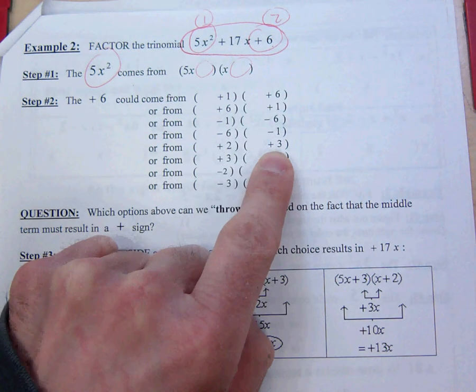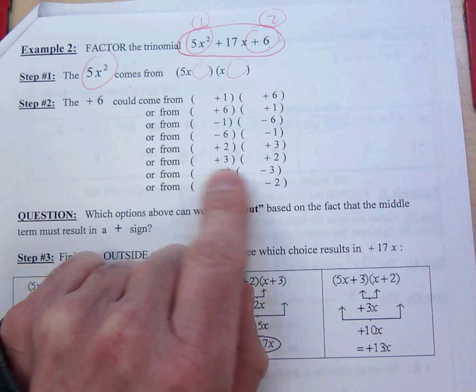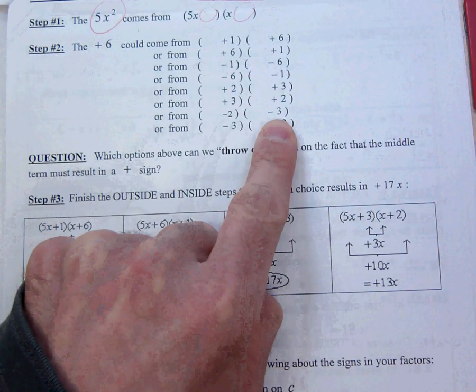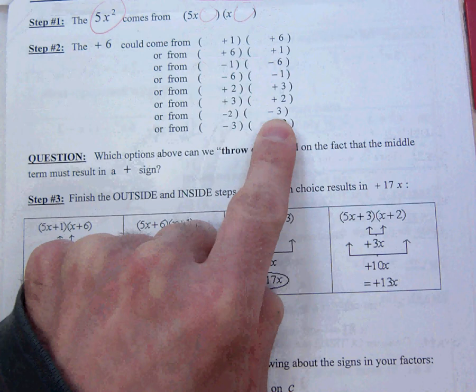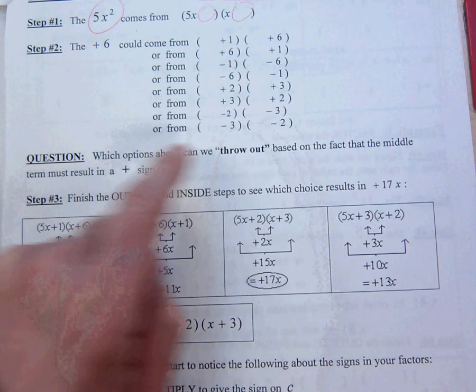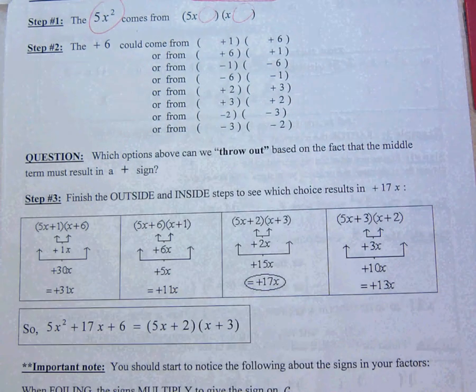Plus 2 and a plus 3. That would give you a plus 6 when you FOIL, wouldn't it, at the end? Or you could switch them. Or what else? A minus 2 and a minus 3. Wouldn't that also give you a plus 6 when you FOIL at the end? Or you could switch them. So there's lots of possibilities here.